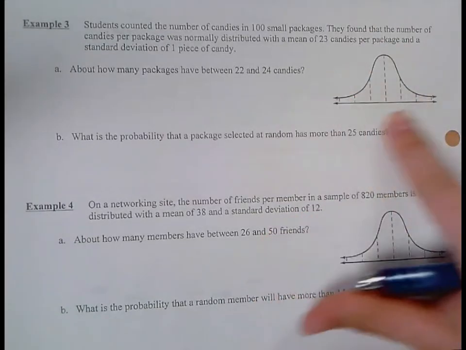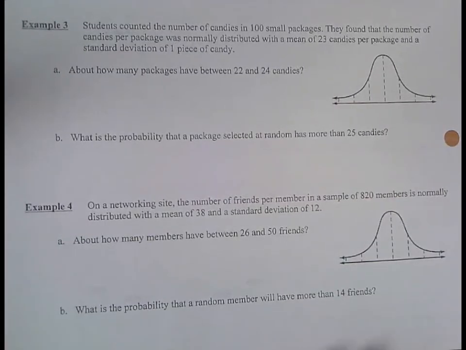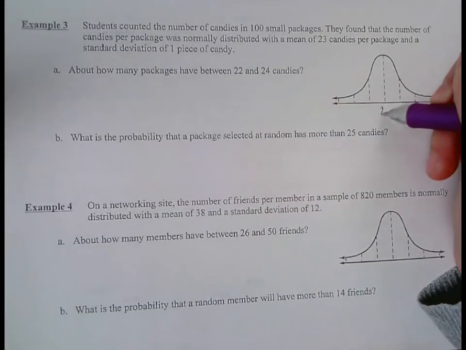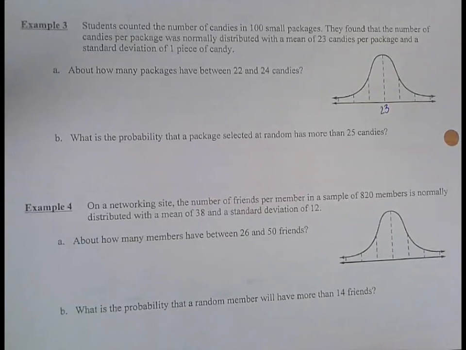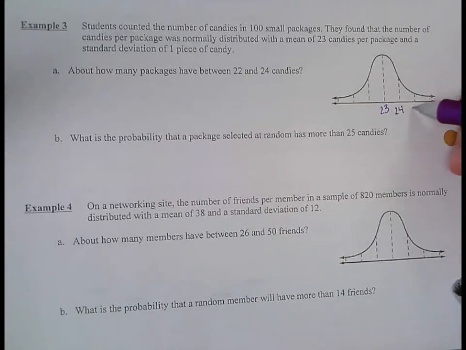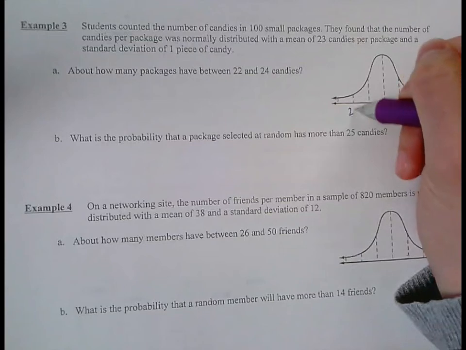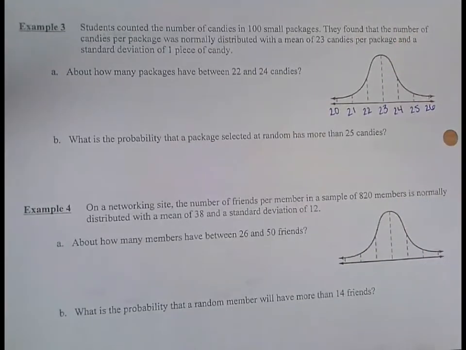So I'm going to set up or label my curve. My mean is 23 and standard deviation is 1. So I need to keep going up 1 and down 1 to label this. Okay, so your entire range of values should be between 20 and 26. So it says about how many packages have between 22 and 24.